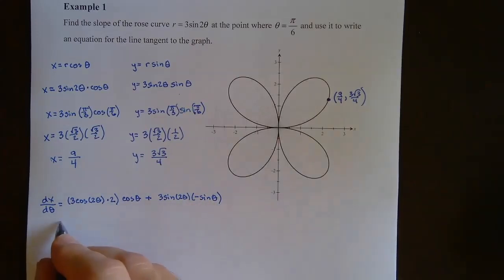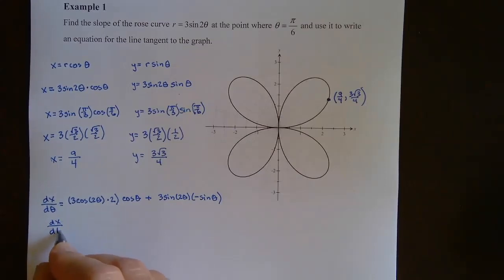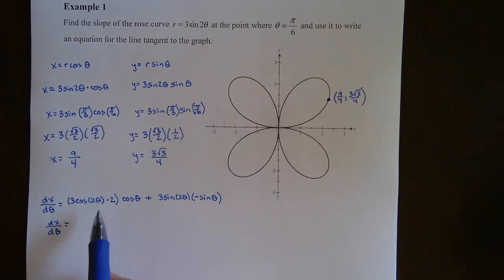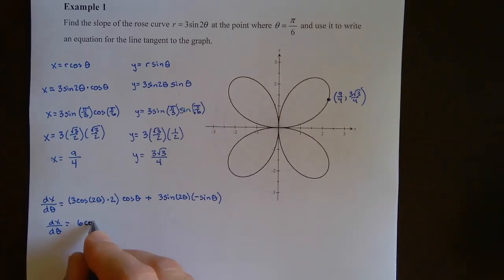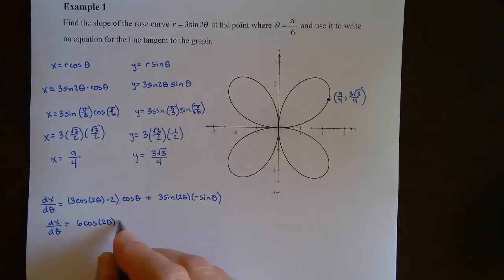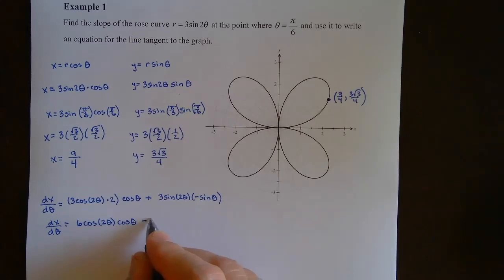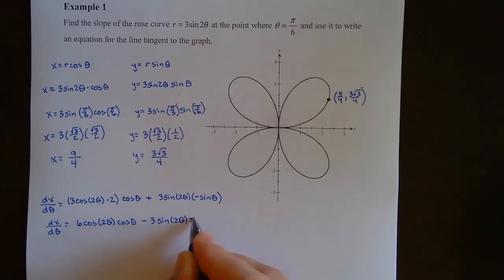Cleaning this up a little bit, dx over d theta would be 6 cosine 2 theta cosine theta, and then minus 3 sine of 2 theta times sine of theta.